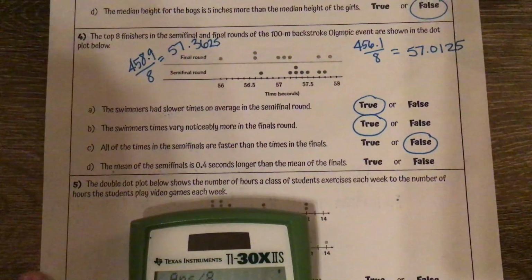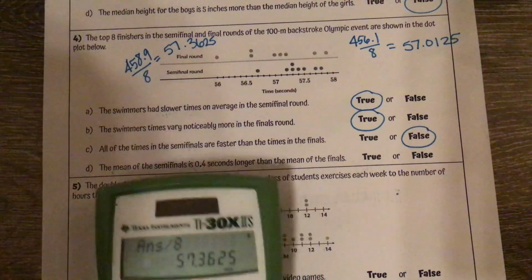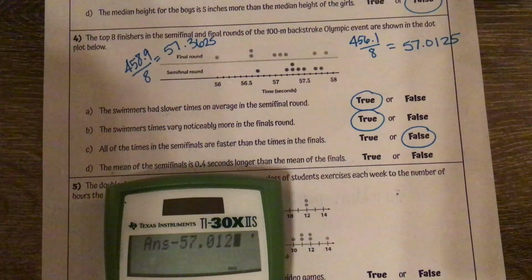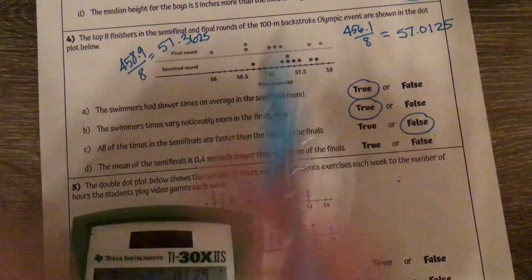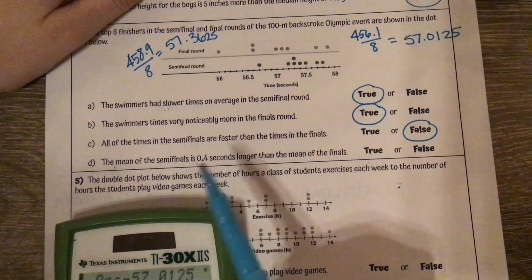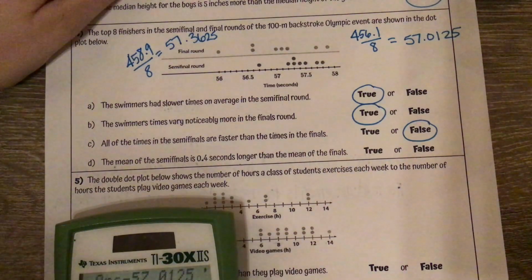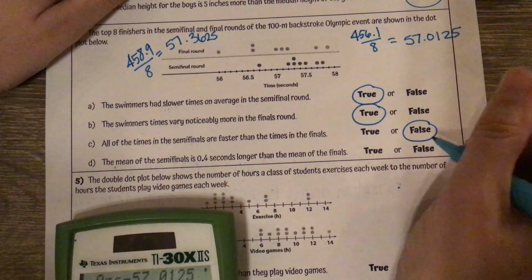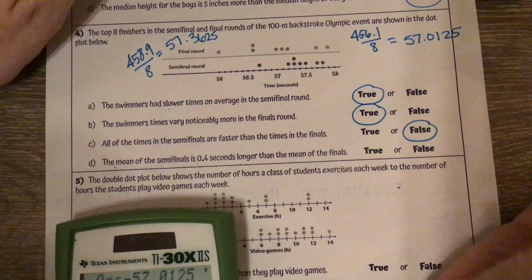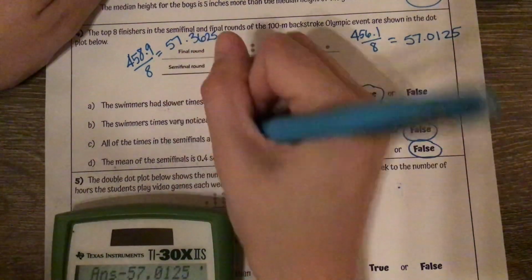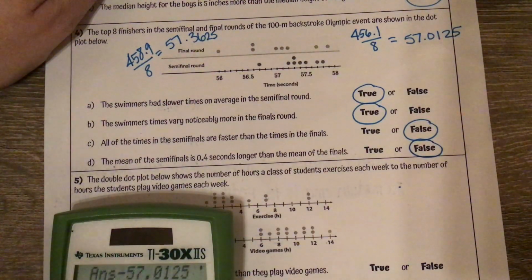So I'm going to subtract the two. Semifinals is 0.4 seconds longer than the finals. So 57.3625 minus 57.0125, and I got 0.35. If we are looking at about 0.4, sure. But the exact amount, 0.35, is, I would say, false. If it's at about 0.4 seconds longer, true statement.